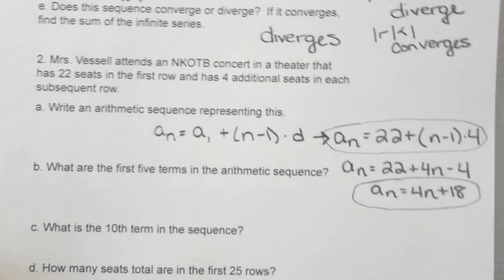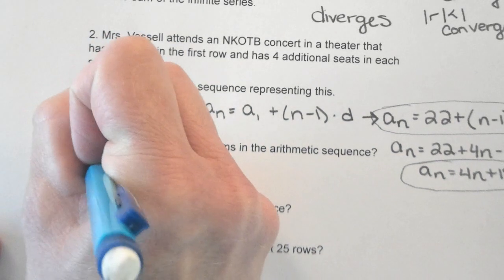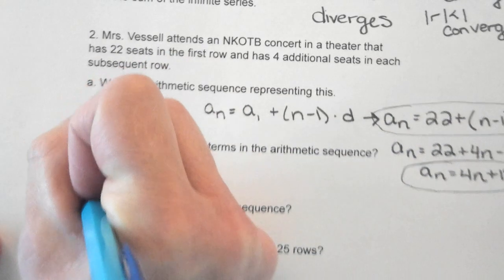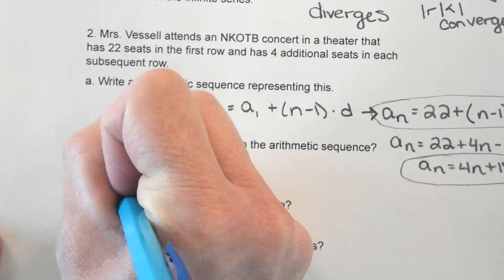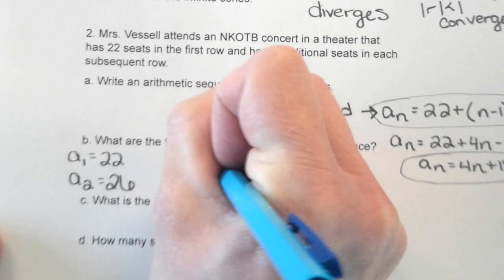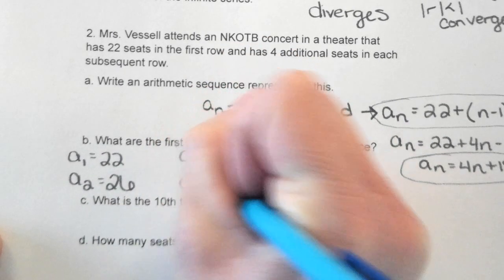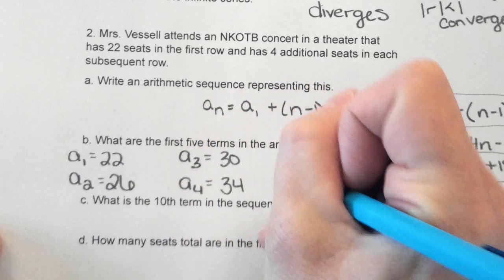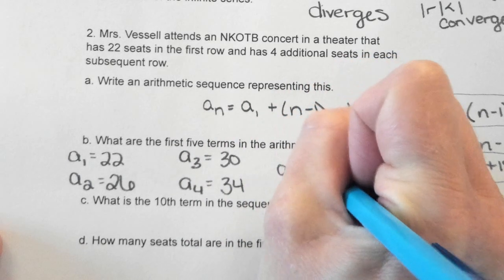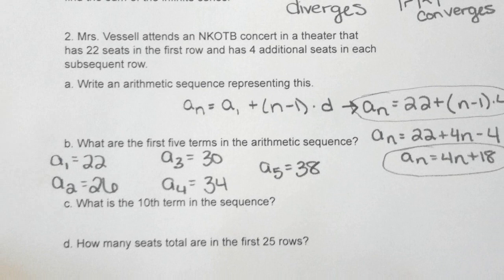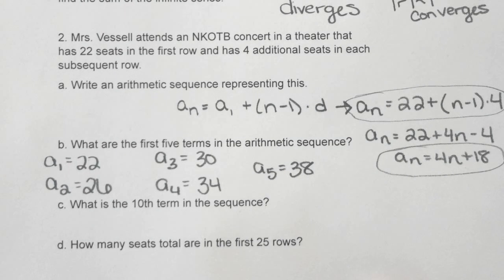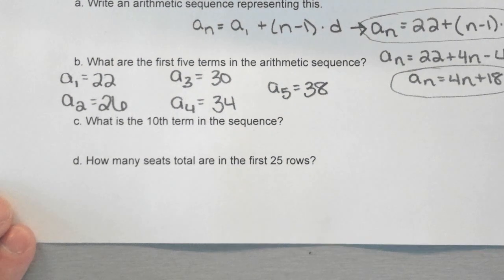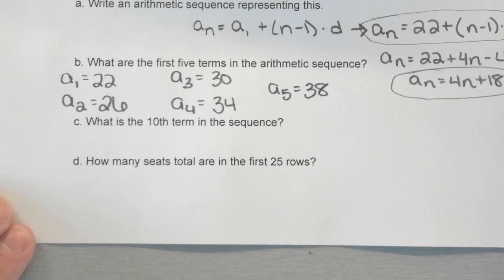Okay. So this one is arithmetic the whole way through. A1. How many seats were in row 1? 22. In row 2? 26. In row 3? 30. So we're adding 4 on every time. In row 4? 34. In row 5? 38. Now, could we brute force and keep going up to a sub 10? Yeah. But especially if that was even bigger, right? Like if we were looking at an even bigger term, we might not necessarily want to do that.